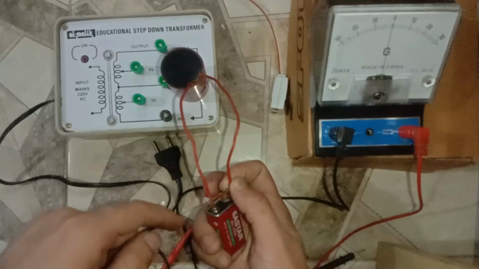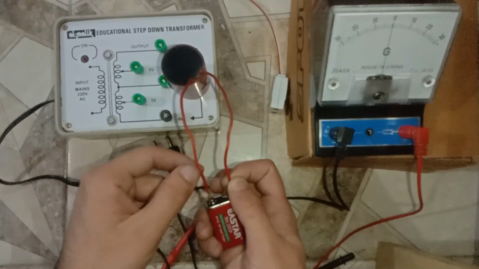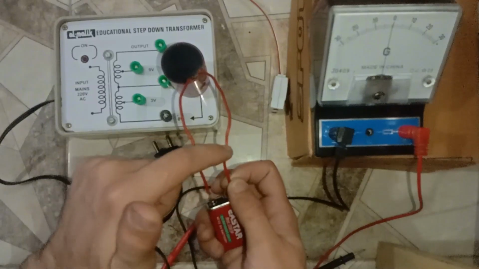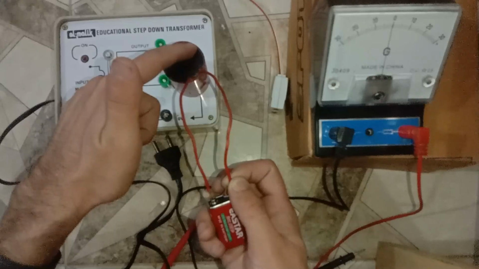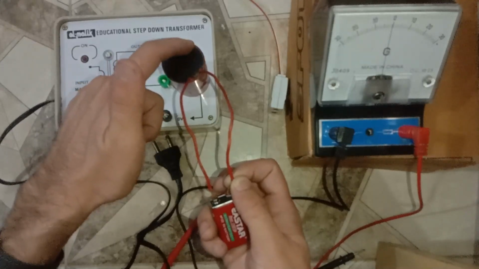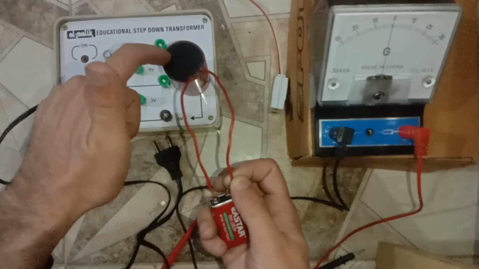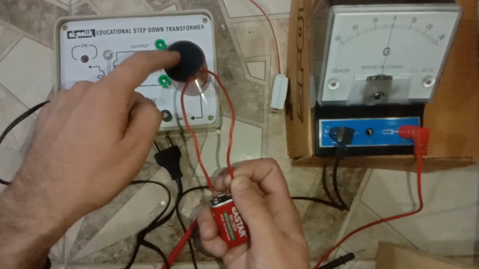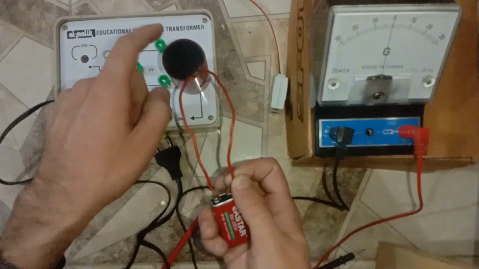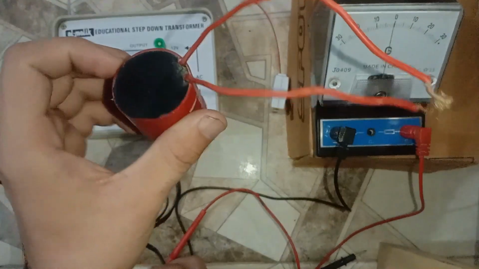Let's say this is the negative terminal of the battery and this is the positive terminal. The charges will flow from the negative terminal, and inside this device the plate on this side will become negatively charged, and the plate on the other side will become positively charged.